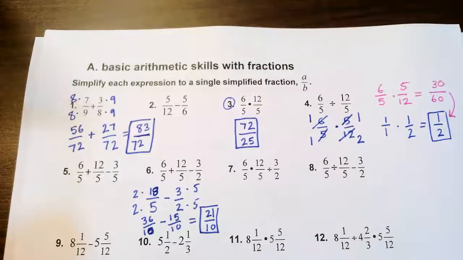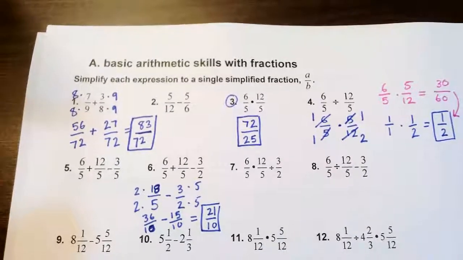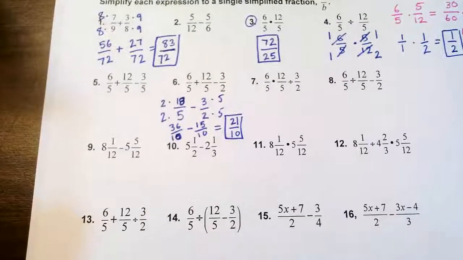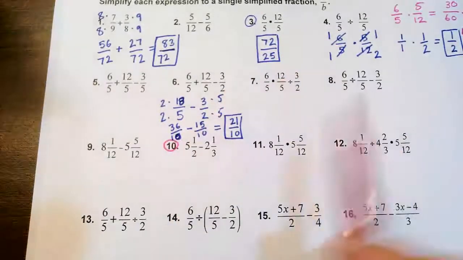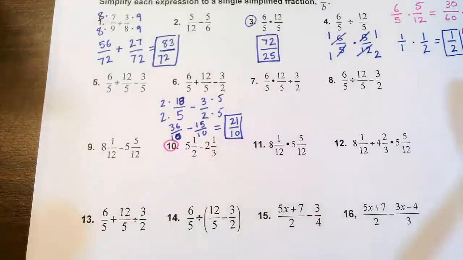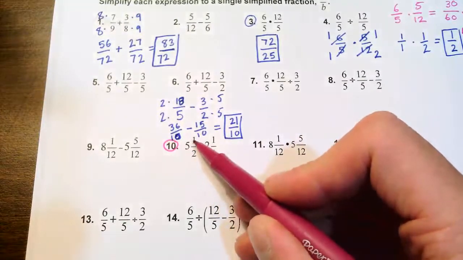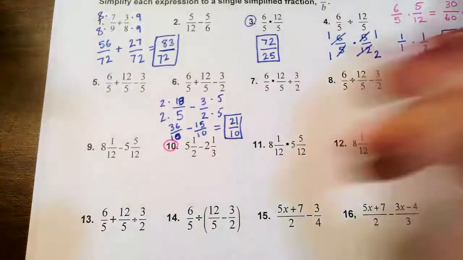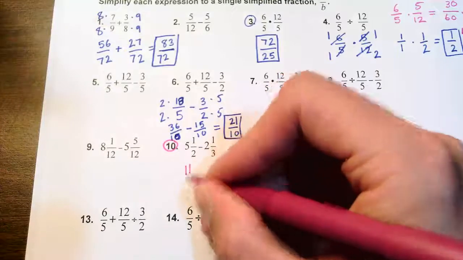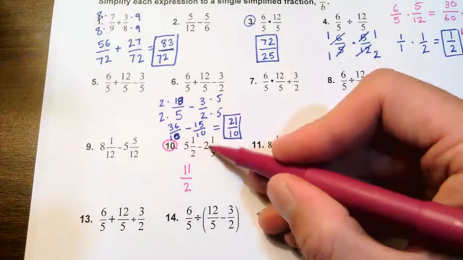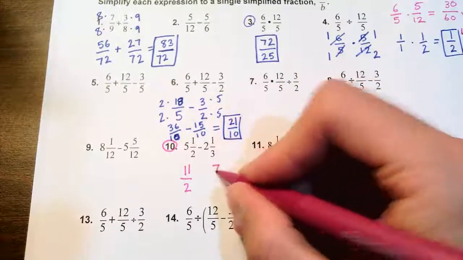All right, now let's go ahead and look at some of these problems involving mixed numbers. Let's do number 10 here. So we have some mixed numbers. So before we multiply them or add them or subtract them, we're going to have to change those mixed numbers into improper fractions. Pretty easy process. You take your whole number, multiply it by the denominator, and then add that to the top. So it's getting 5 times 2, which is 10. 10 plus 1 is 11. So 5 and 1/2 turns into 11 over 2. Same process over here. 2 times 3 is 6. 6 plus 1 is 7. So this becomes 7 over 3.